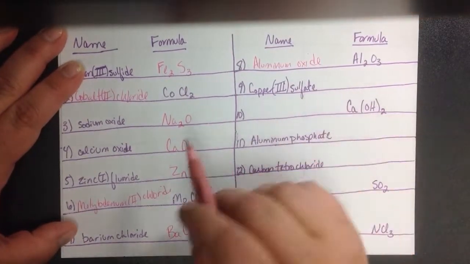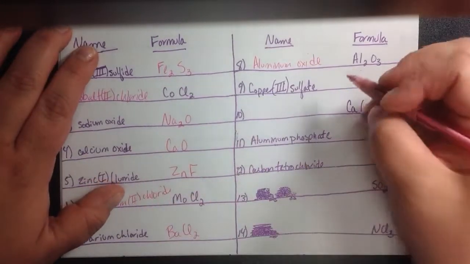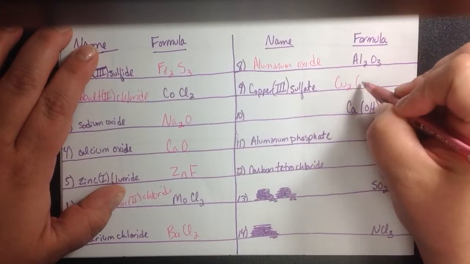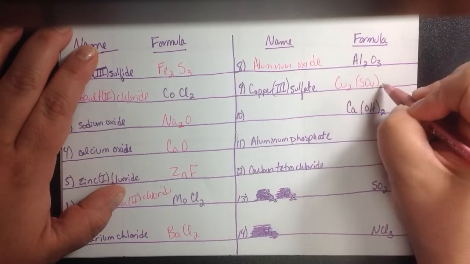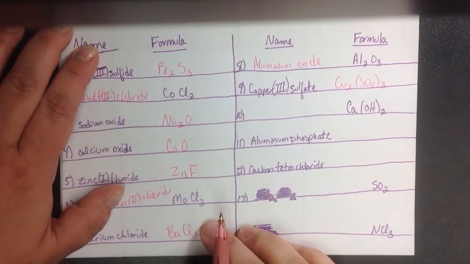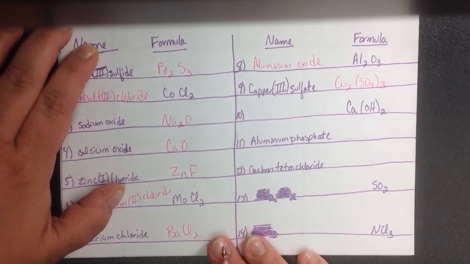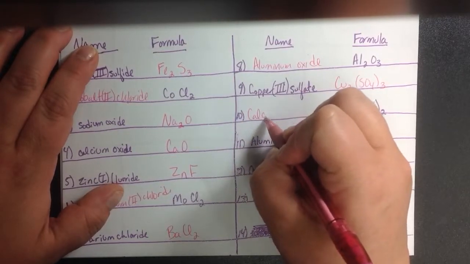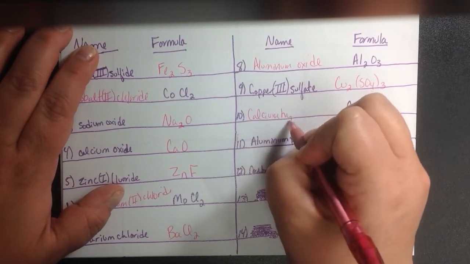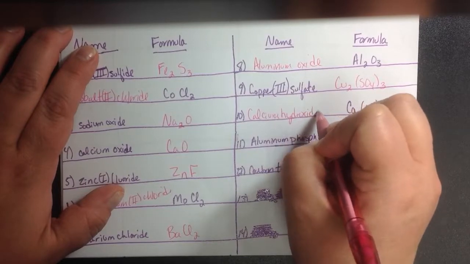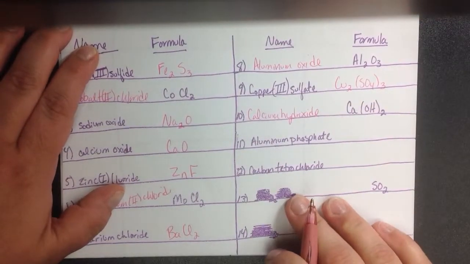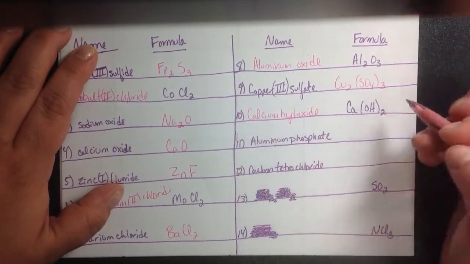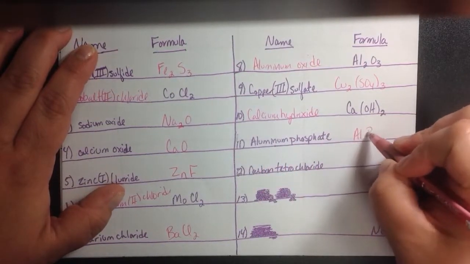Sulfate is a polyatomic ion. This should be Cu2(SO4)3. Calcium hydroxide, okay. Aluminum phosphate, both of those have a +3 and a -3 charge there, so that's just AlPO4.